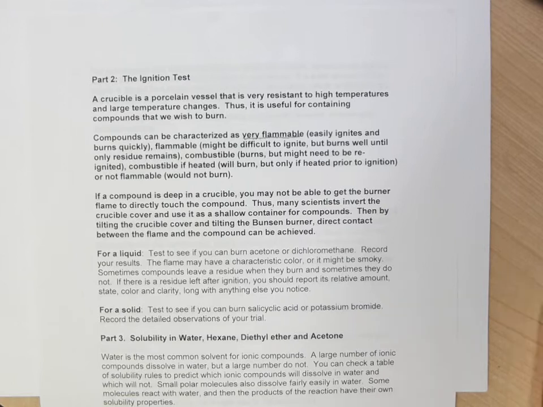until maybe a small amount of residue remains. It might be only combustible, meaning you could burn it under certain circumstances, but it doesn't readily burn. You need to try to set it on fire, it lights up, but then it smolders out and you need to reignite it to get it to burn.